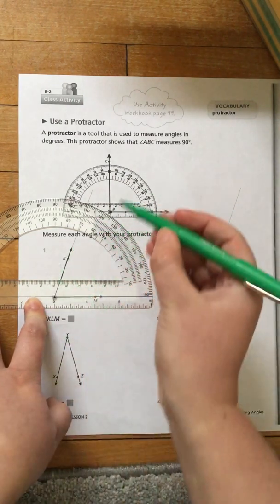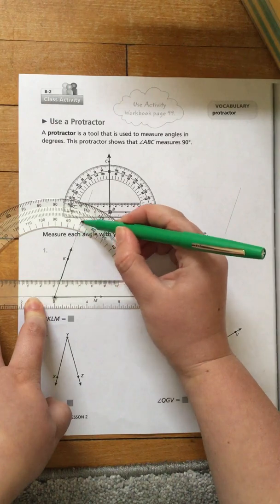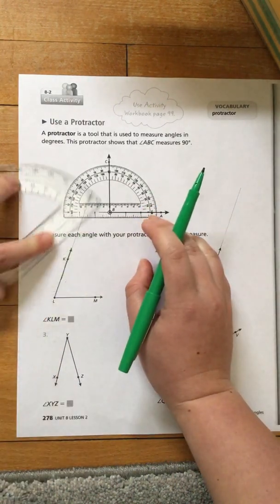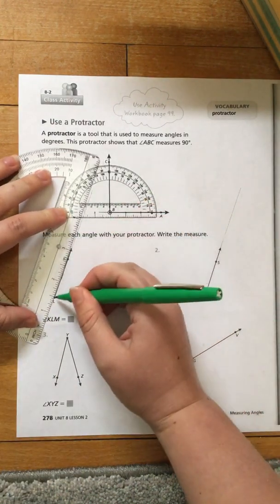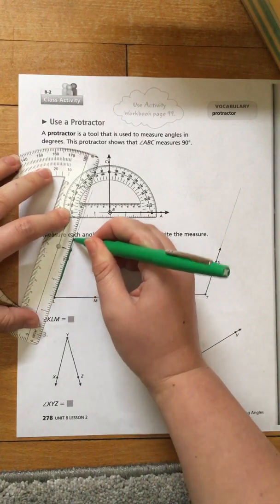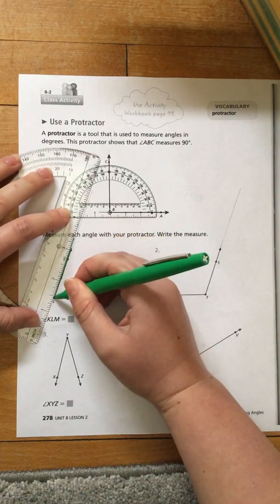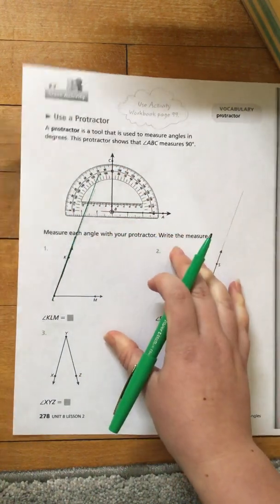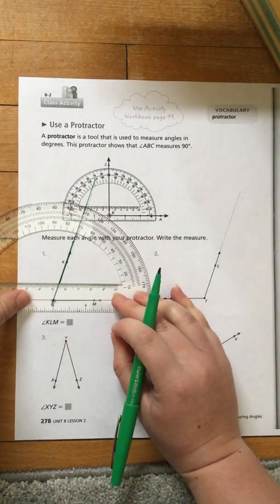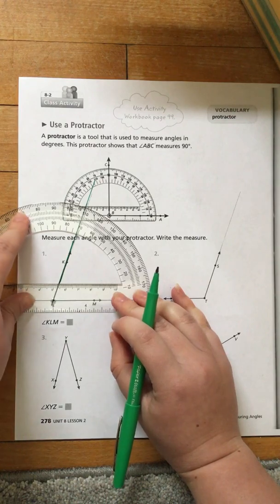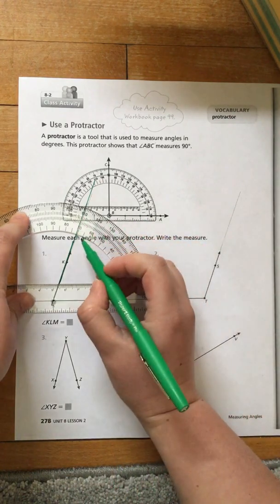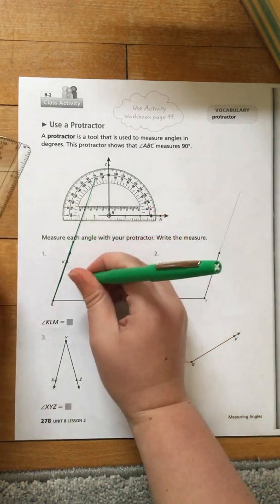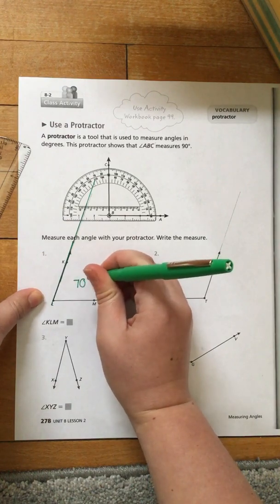Well, here's the issue. I can't really tell how far up it goes. So what you want to do is take your protractor and draw a longer line. Kind of follow that line, go a lot longer, and then it should work for me. So going right on that vertex, lining my line up, you can see it goes right to that number 70. So this one is 70 degrees.